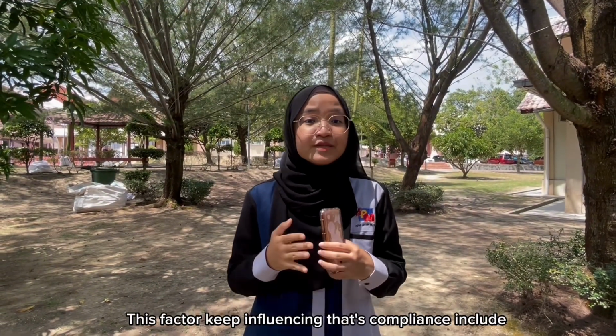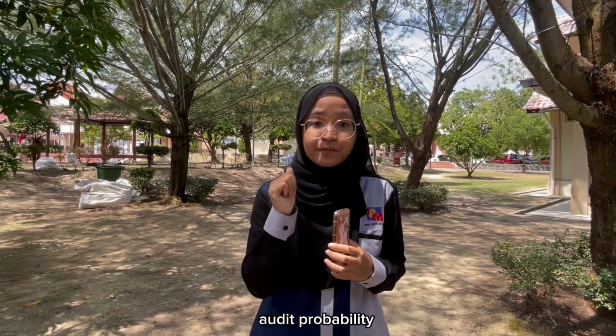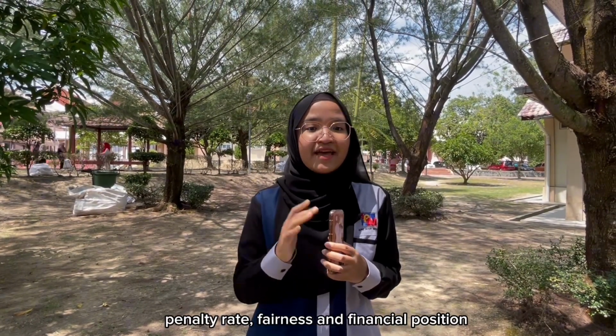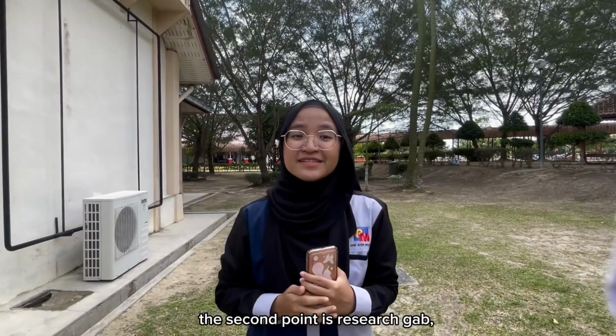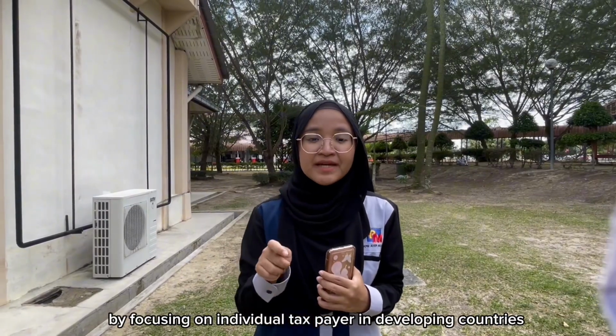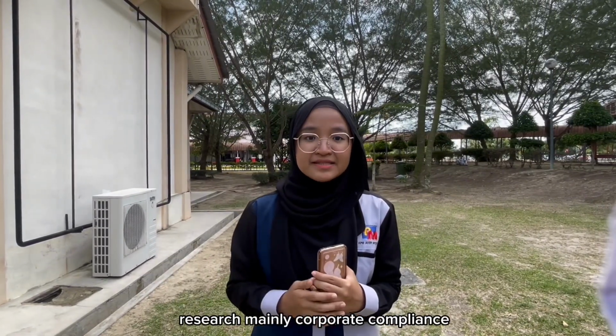Key factors influencing tax compliance include audit probability, government spending perception, penalty rates, and financial position. The second point is research gap. The study fills a gap by focusing on individual taxpayers in developing countries, as past research mainly examined corporate compliance.